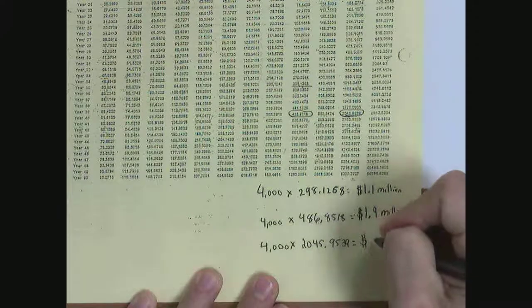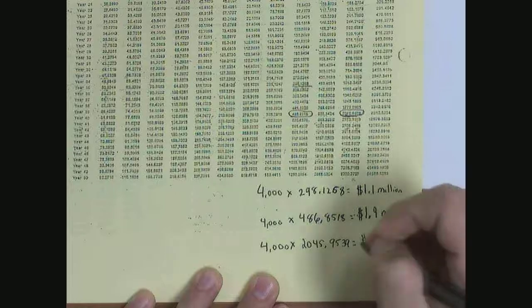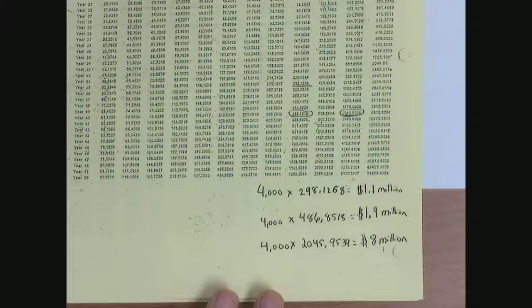In your calculator, it should say $8 million. Yes! Oh, well, what if I'm half wrong? Then I get 4 million. What if I'm like 90% wrong? Then I'm just under $1 million.